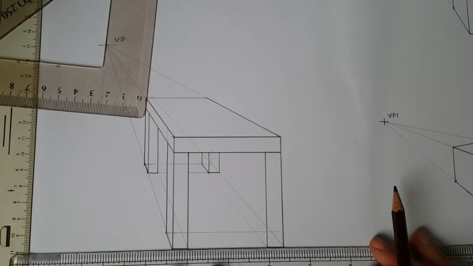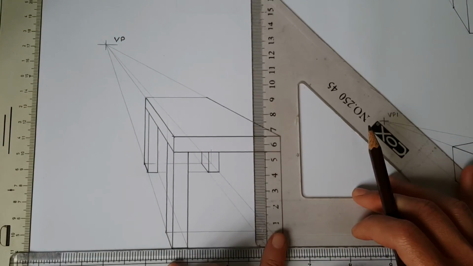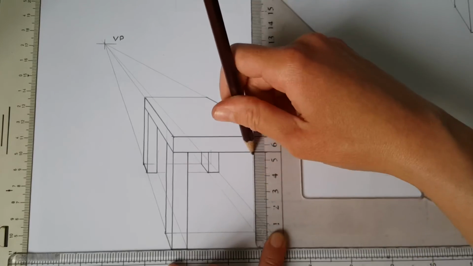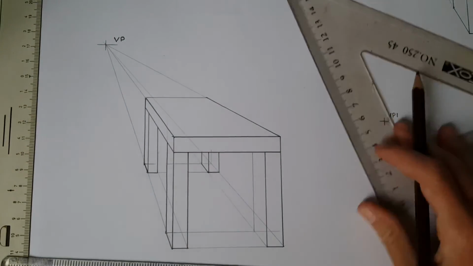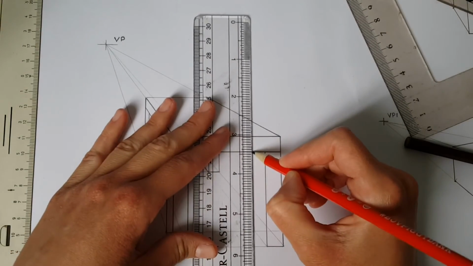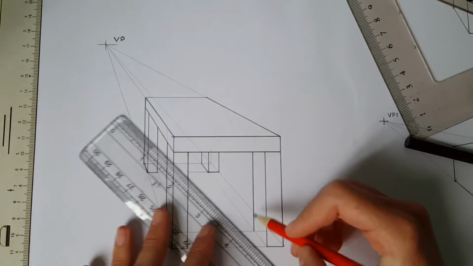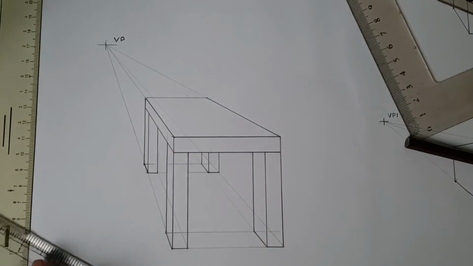And then let's create the vertical line by resting the ruler onto the baseline, and then rest your set square on it and create the vertical line. And then all is left for you to do is to darken the outlines, and then you will be finished with this table, which is drawn in 1-point perspective.